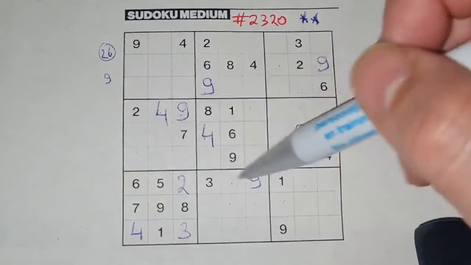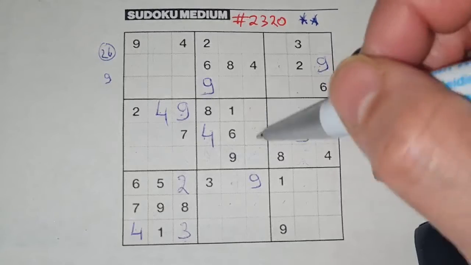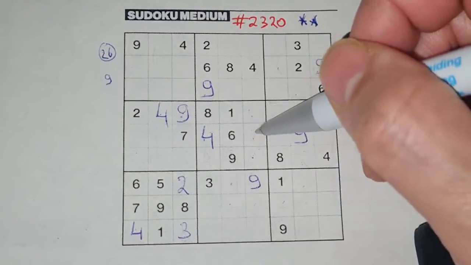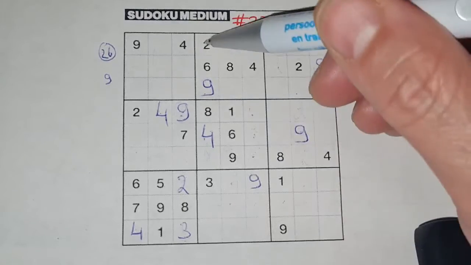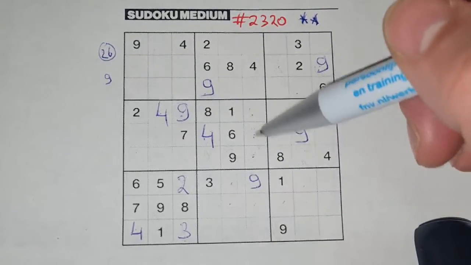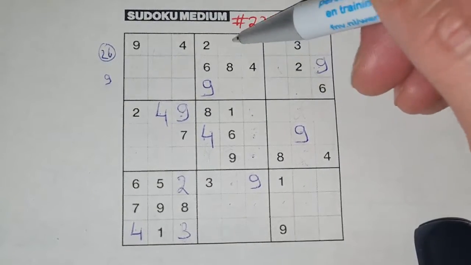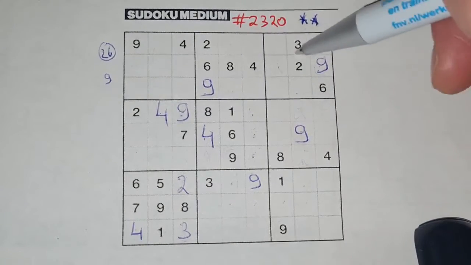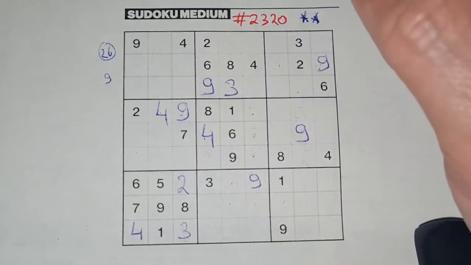4 missing numbers in this big square. One of the missing numbers is 3. We see here 3, no 3 there. So the 3 could be in one of these 3 boxes. So we have a 3 in this column, 3 in one of those 3 boxes in that column. So the column between, the middle column, the only 2 places for the 3 should be here or there. We see there 3, no 3 there, 3 should be there.